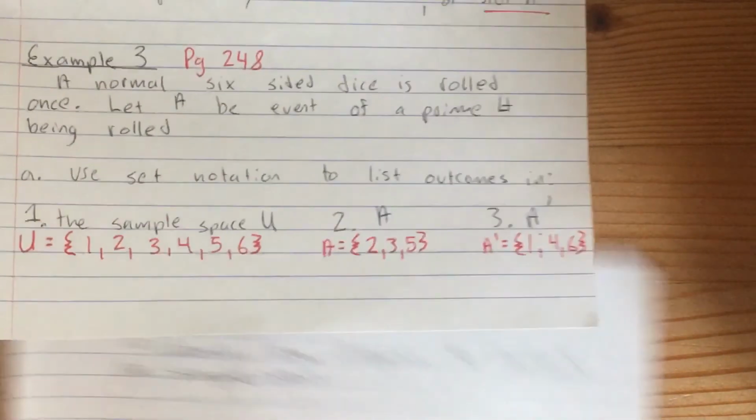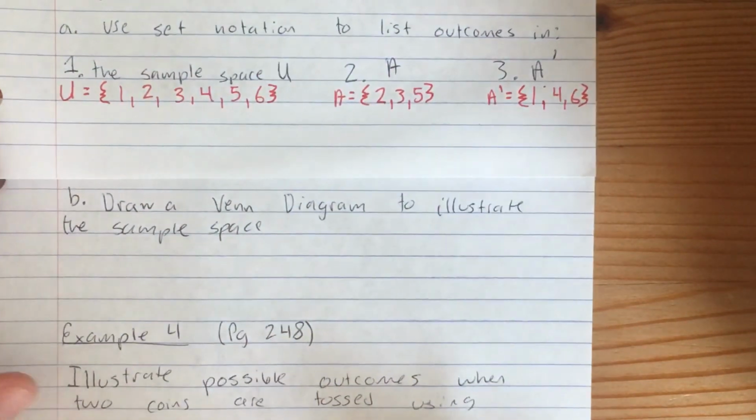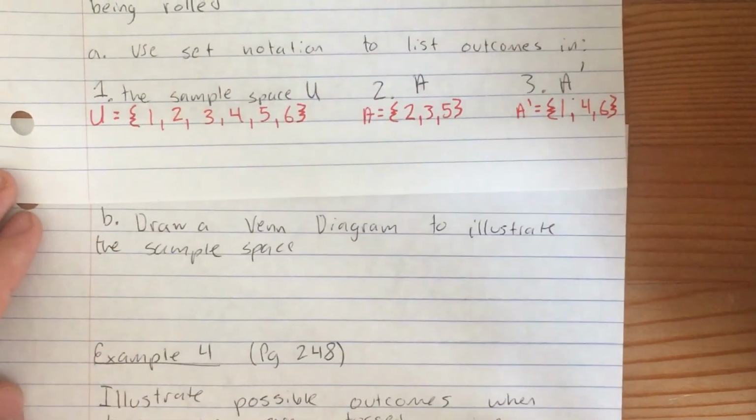Now, another way that you can represent that is to draw a Venn diagram to illustrate that sample space.